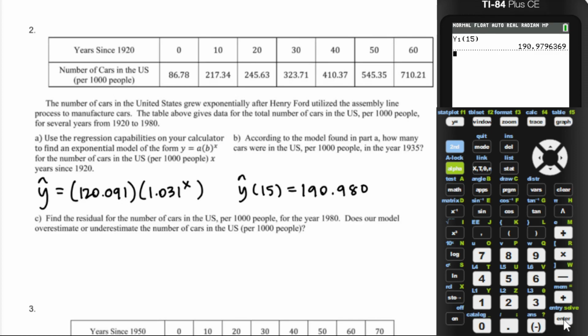Okay. Find the residual for the number of cars in the U.S. per 1,000 people for the year 1980. Well, that's going to be actual minus predicted. That's what residual is. And so actual was 710.21, because that was 60 years after 1920, minus the predicted, and that's going to be y hat of 60. I'm going to just have the calculator do that.